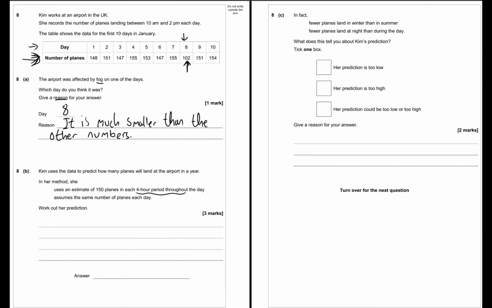So how many of these 4-hour periods are there going to be? So there's 24 hours in a day, and we're going to divide it by 4 to get how many periods. So that's going to give us 6. And there's 150 planes in each of those periods. So each day there's going to be 150 planes times 6, which is going to give us 900.